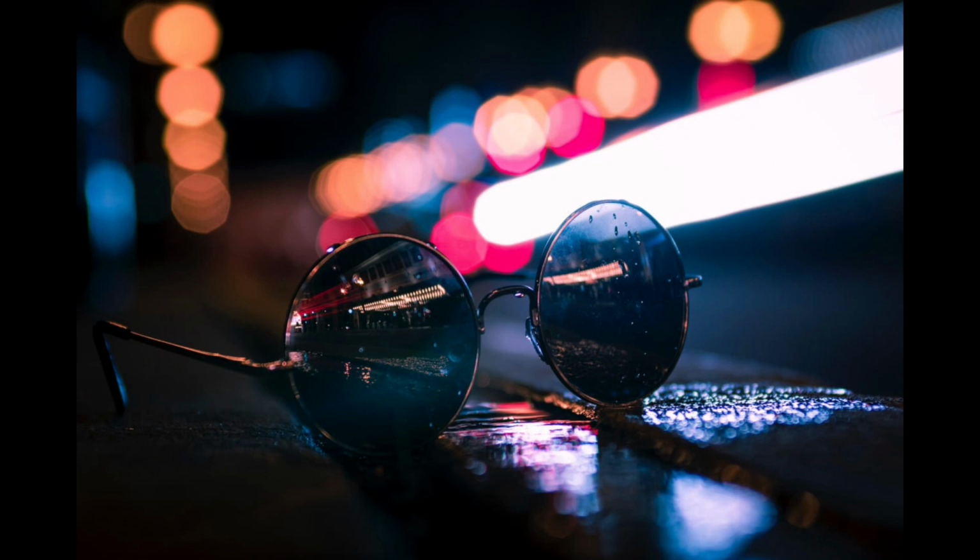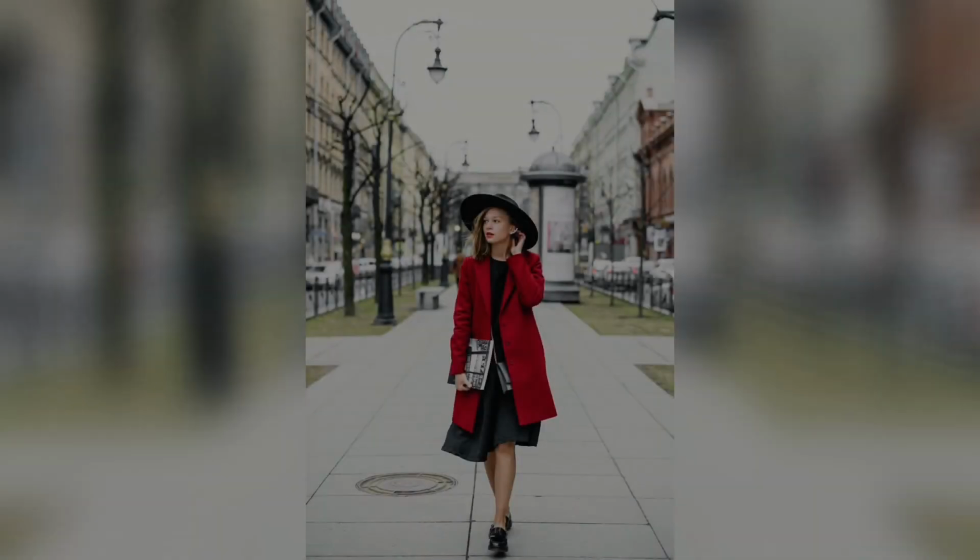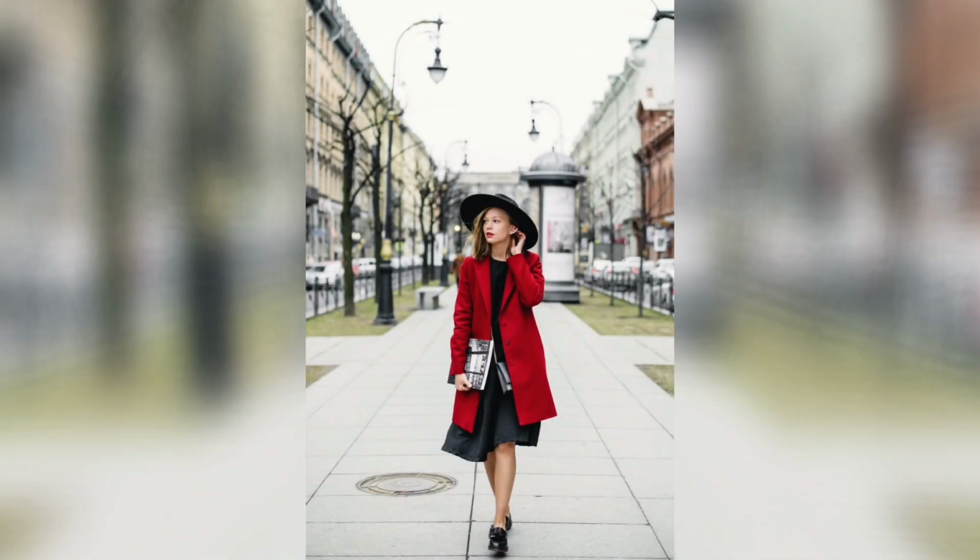Lighting is the essence of photography. It can transform an ordinary scene into something extraordinary. Understanding the quality, direction, and color of light will allow you to manipulate it to suit your creative vision. Experiment with different lighting conditions, such as golden hour, harsh midday sun, or dramatic night scenes, to understand how light affects your subjects and overall mood.